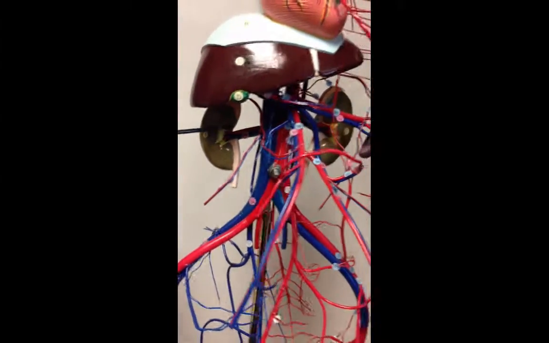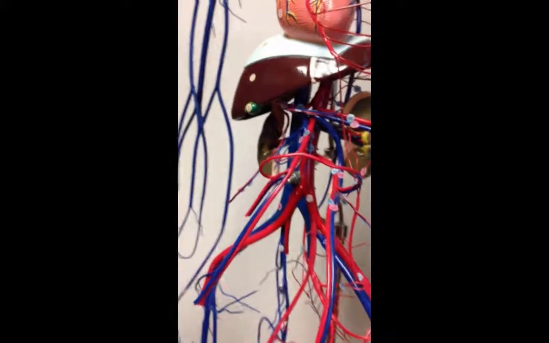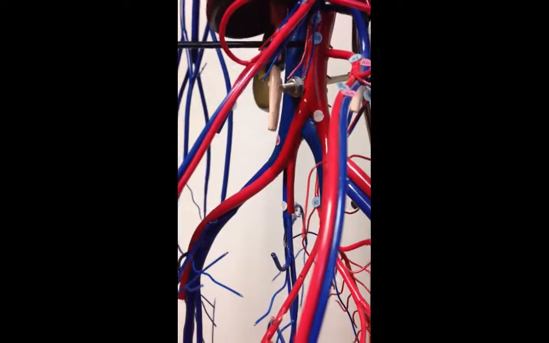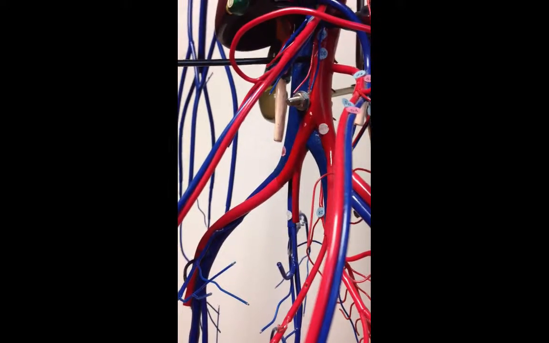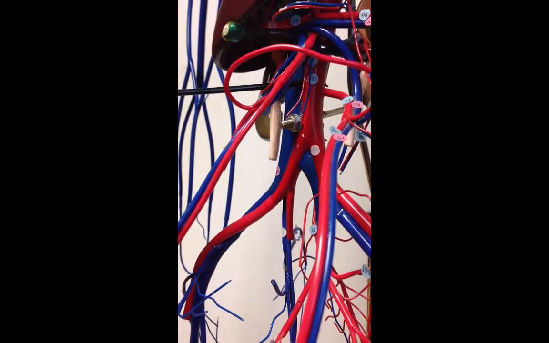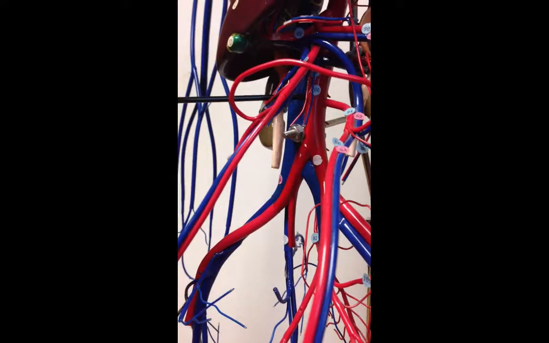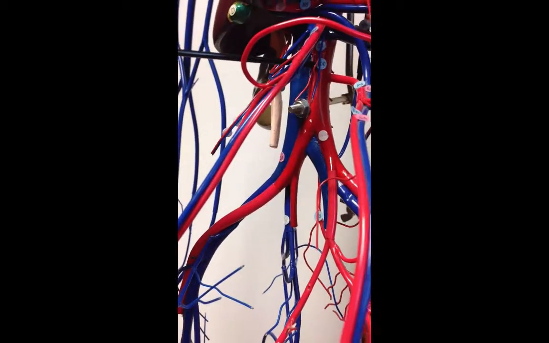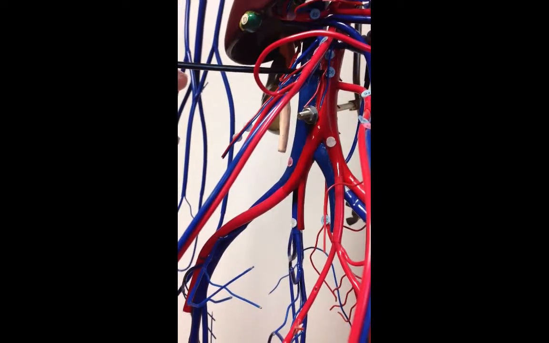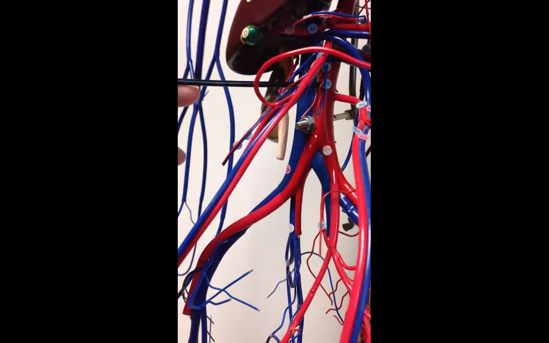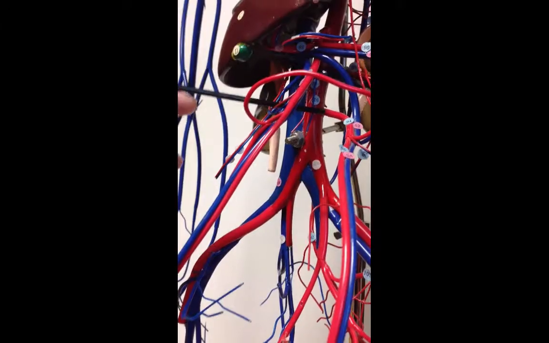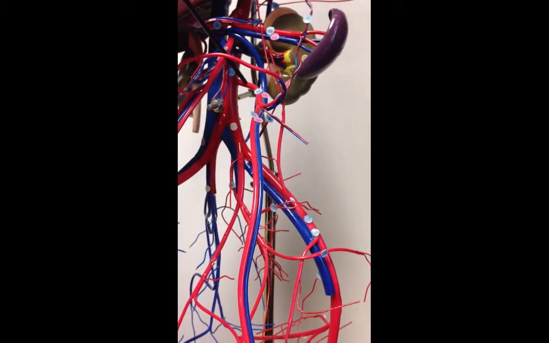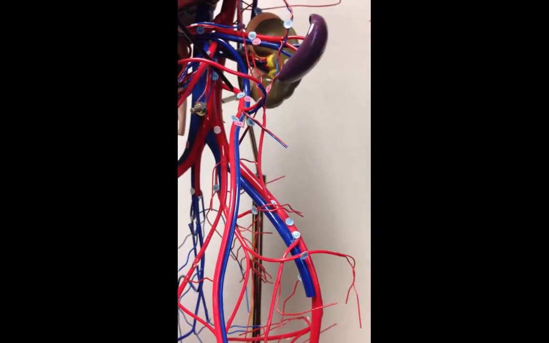Immediately after that, you have the gonadal arteries, and they're very small, almost like dental floss, that go down to the ovaries and testes. So these are the gonadal arteries, this very small red one right here, and then you have another one right here. They go down to the ovaries and the testes. And then finally you have, right here, the inferior mesenteric artery that goes to the large intestine.